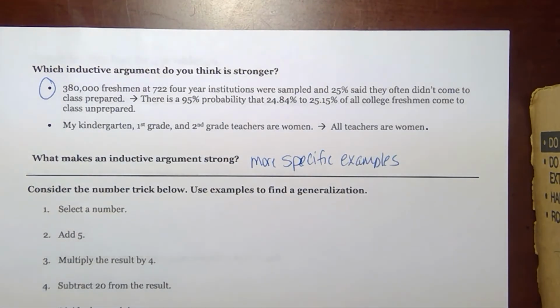Now we're going to do some more number tricks, just a couple more to talk about the difference between inductive and deductive reasoning.